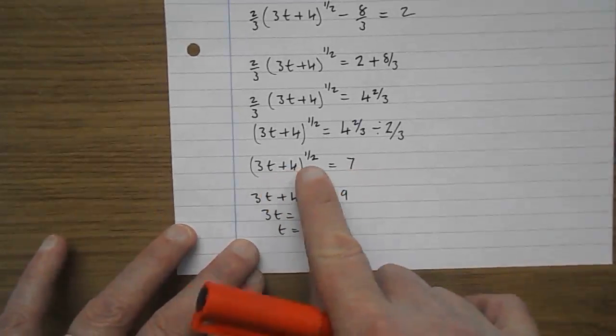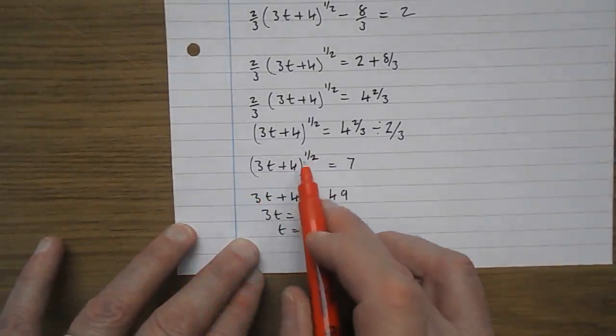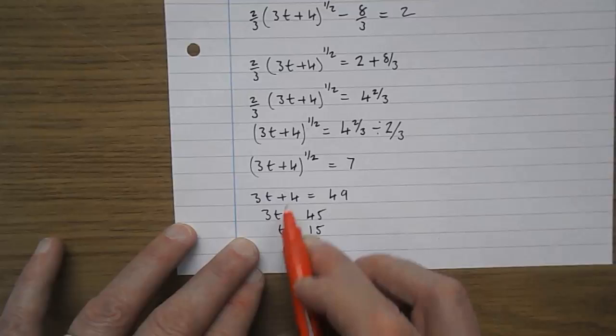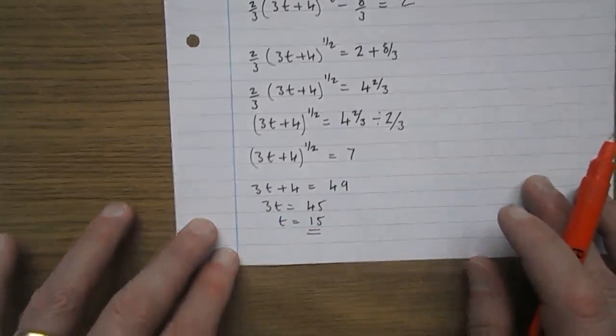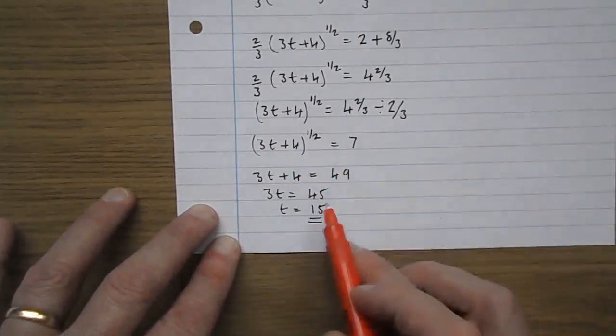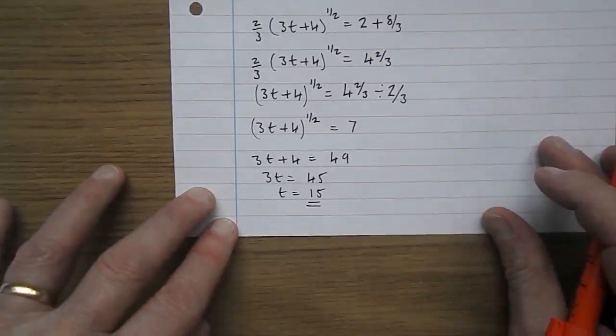Now something to the power of a half, so how do you get rid of that? You square both sides. Square this one, you just get 3t + 4. Square 7, you get 49. Okay, put over the 4 and you get 45. Divide by 3 and you get t to be 15.